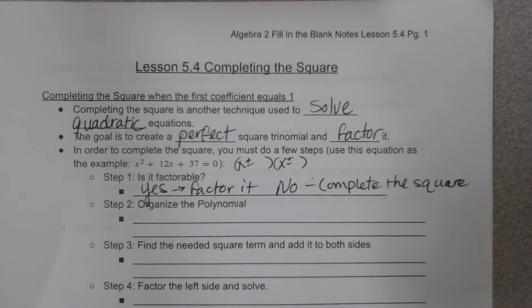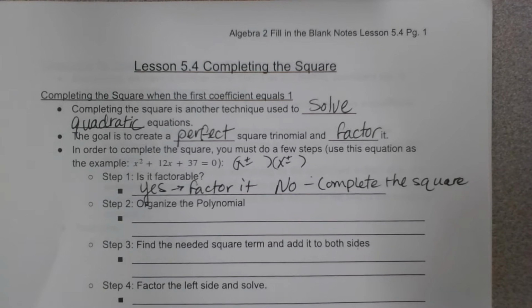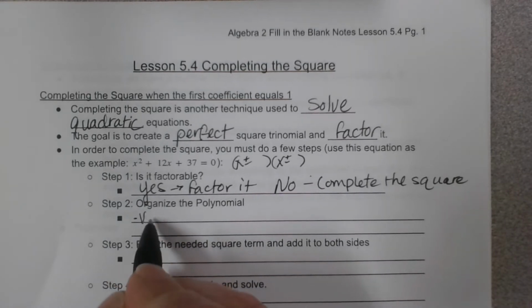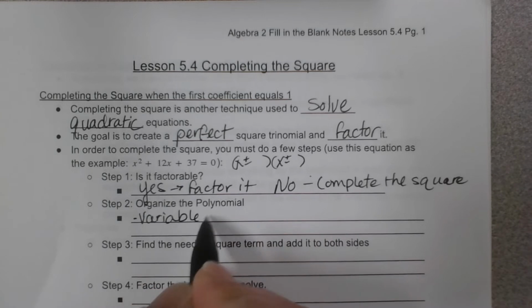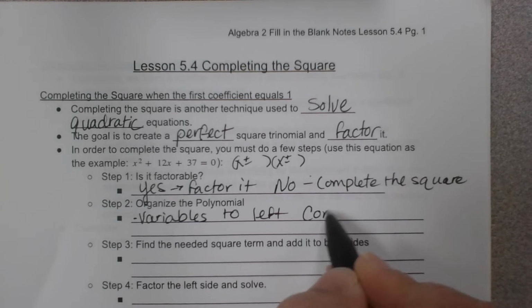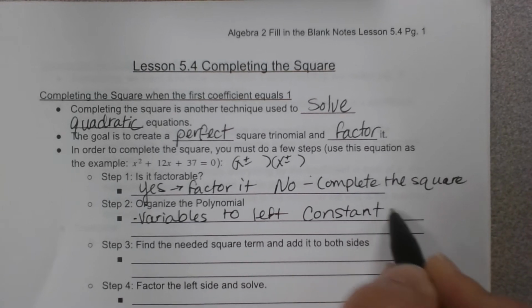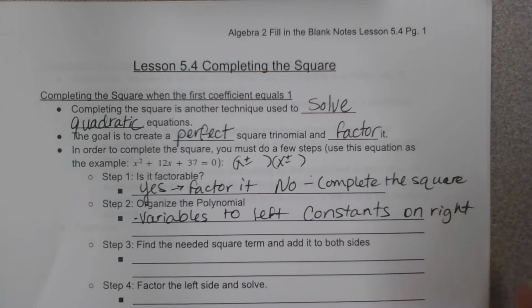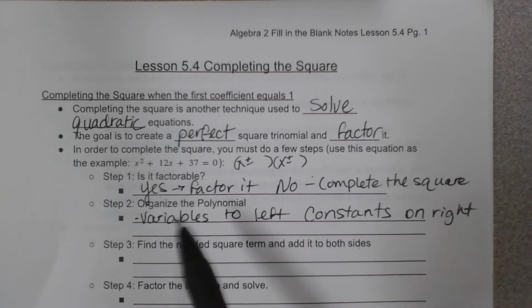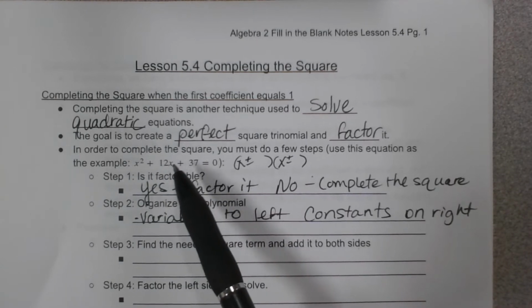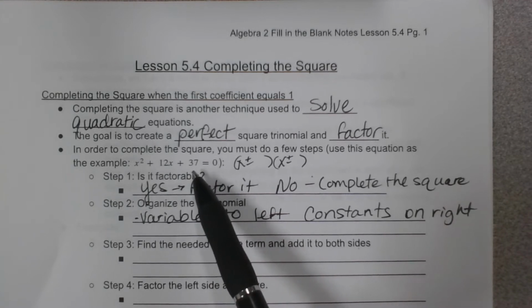So first of all, you have to organize this polynomial. All the variables need to be on the left and the constant on the right. So that's the rule: variables to the left and constants to the right. In this equation, you got this x squared plus 12x. Those are your two variable terms. And then that 37 is a constant, just a number.